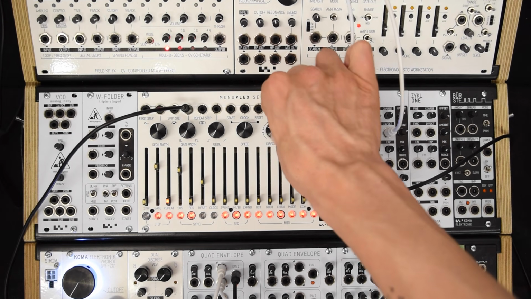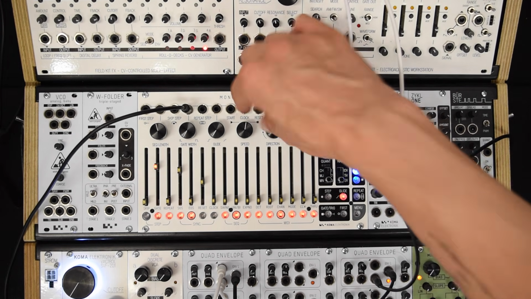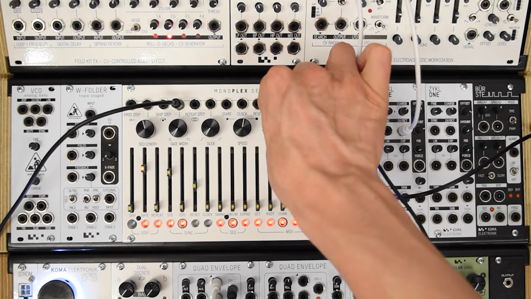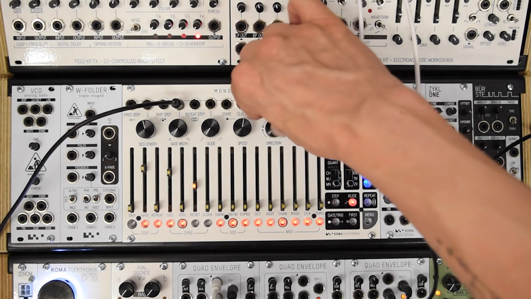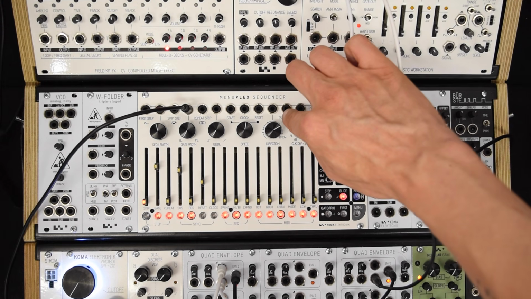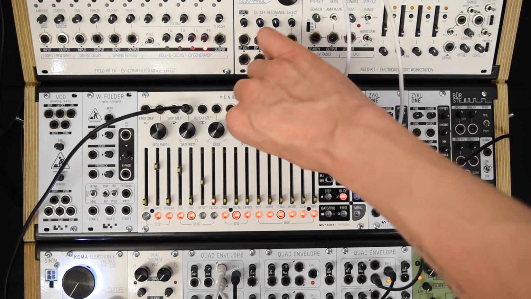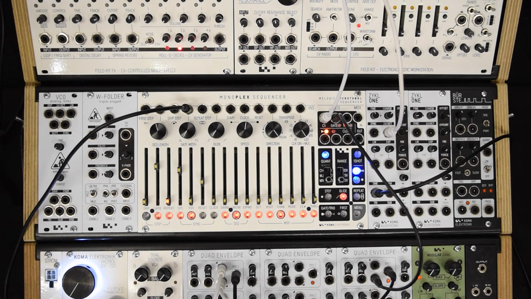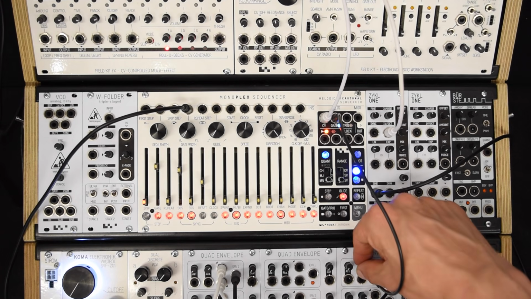The direction of the sequence can be changed by this knob. Right now it's going backwards. Now it's going back and forth. There's this reverse back and forth setting, and finally random.